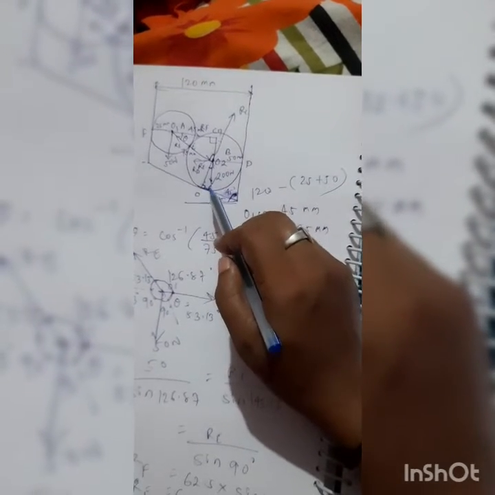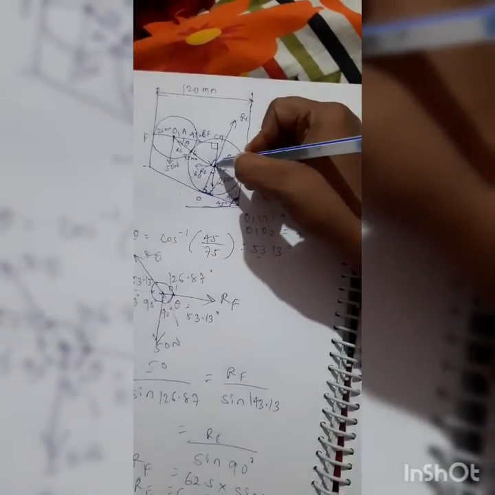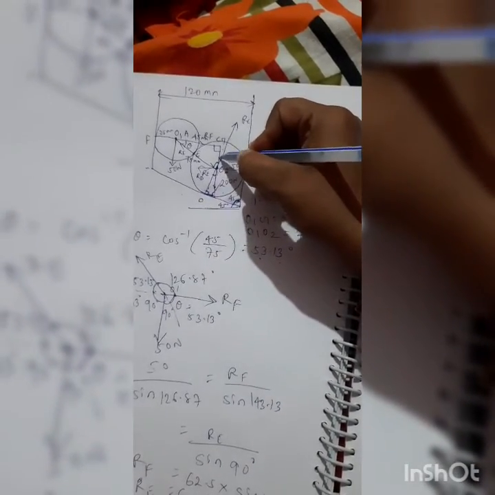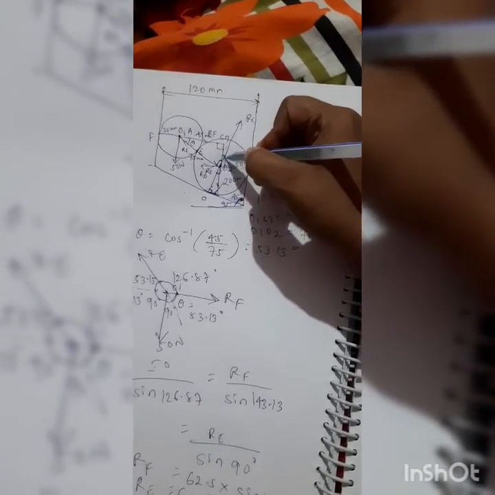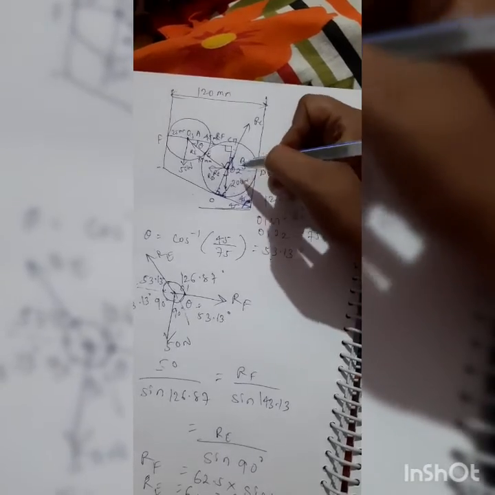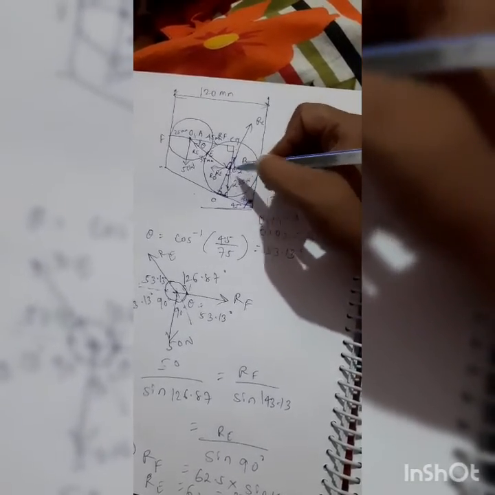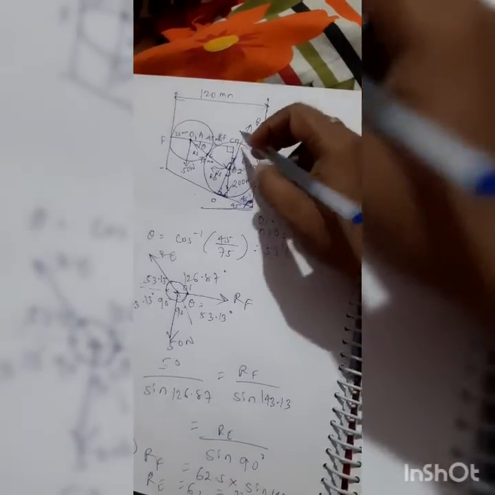So this is 90, this is 45, means this is 45. So we'll extend this. So this angle is 45. If this angle is 45, then this angle will be 45. So the angle between RC and horizontal line is 45 degree.